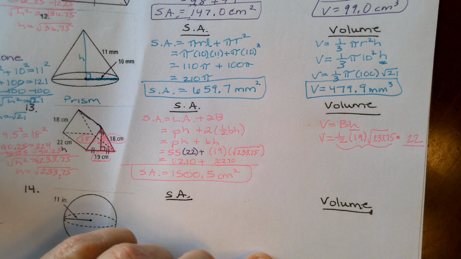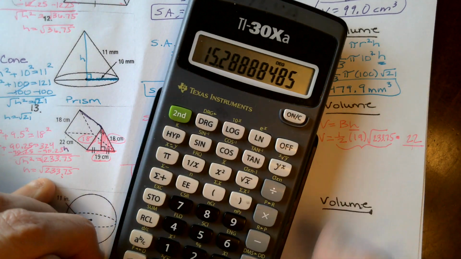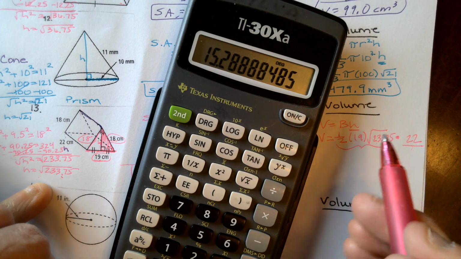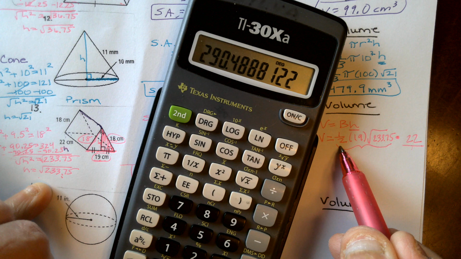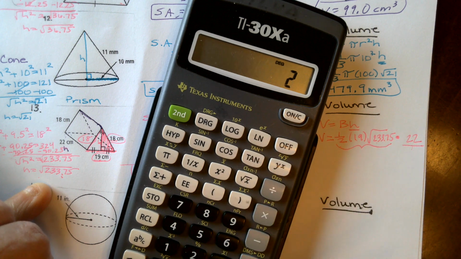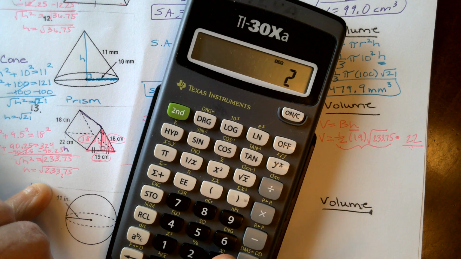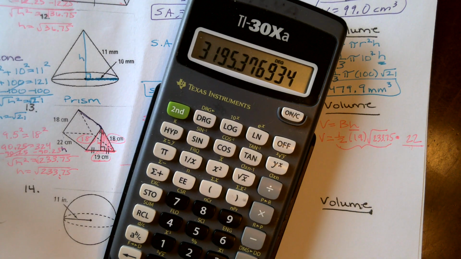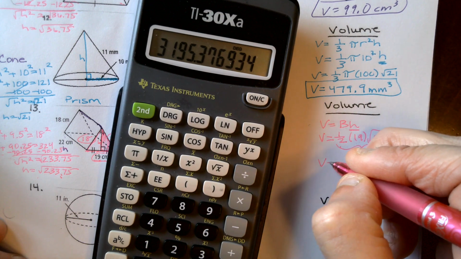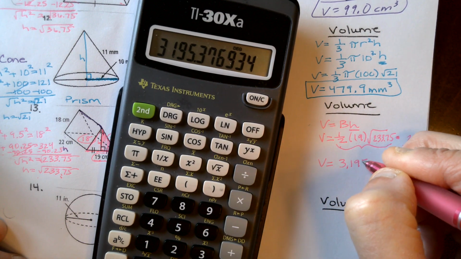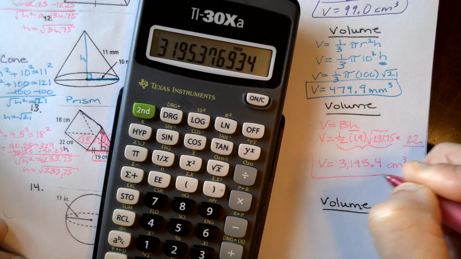And let's do that. 233.75 square root times 19 times 1/2, or divide by 2, times 22. And there we go, 3,195.4 centimeters cubed, because it's volume.